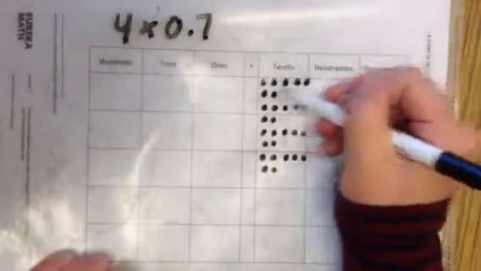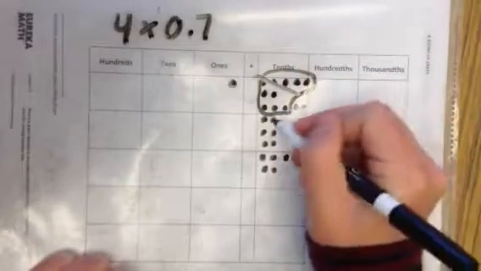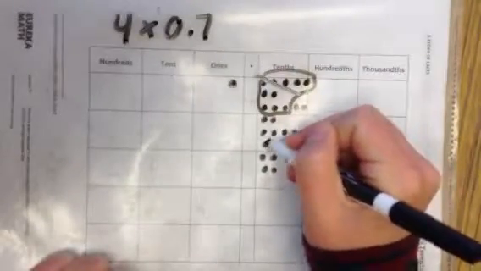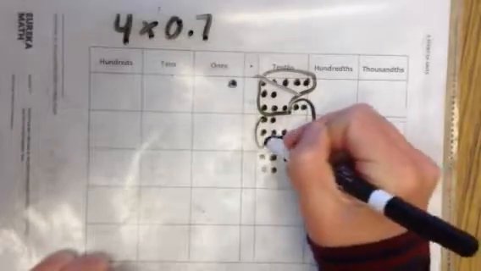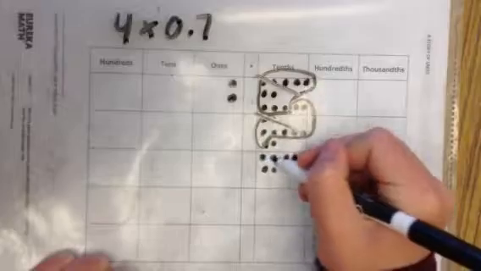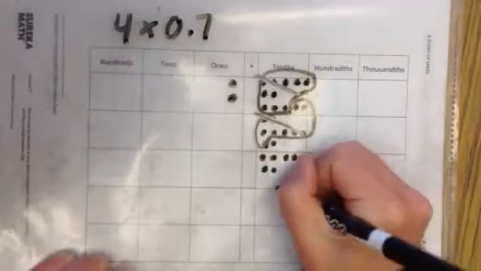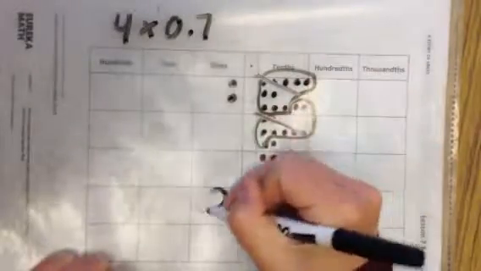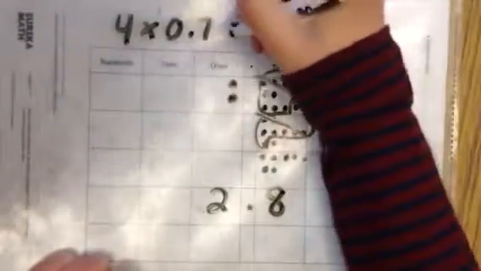So we've got 7, 8, 9, 10. I'm going to make my group. It's going to become a 1. 1, 2, 3, 4, 5, 6, 7, 8, 9, 10. I'm going to bundle that, make that into a 1. 1, 2, 3, 4, 5, 6, 7, 8. There we go. That's an 8. This is now a 2. Final answer is 2 and 8/10.